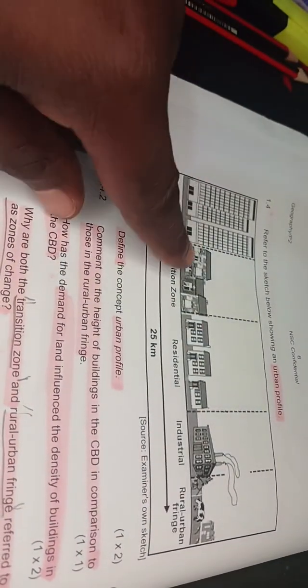Then to comment on the height of the buildings in the CBD in comparison to those in the rural urban fringe. 1.4.2. The height of the buildings decreases towards the rural urban fringe, and it increases towards the CBD. That's basically what it is as far as the height of the buildings is concerned.